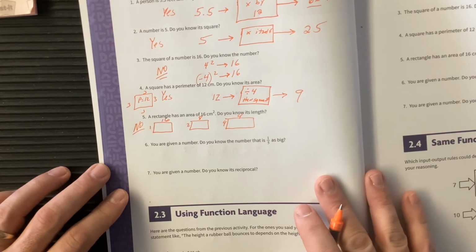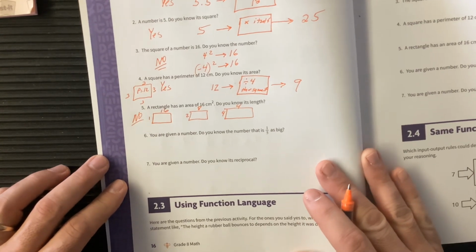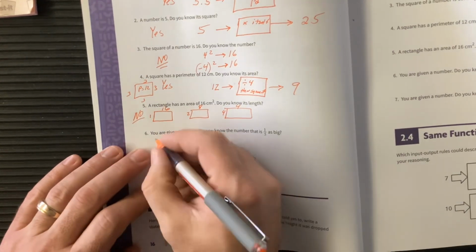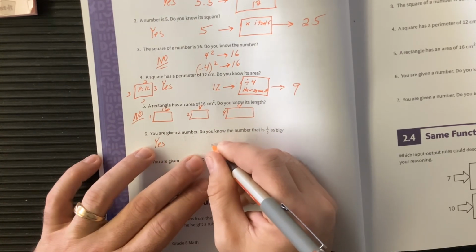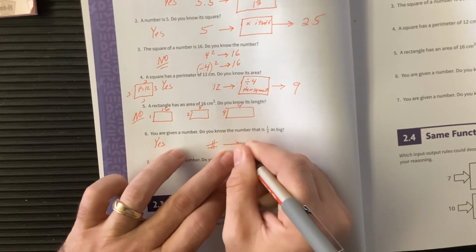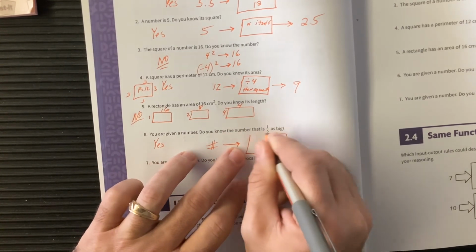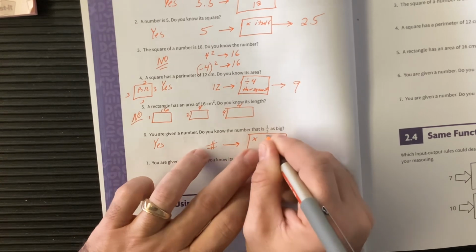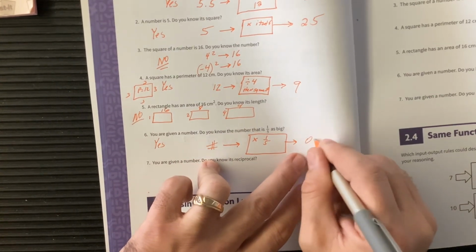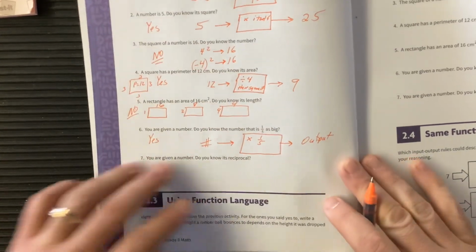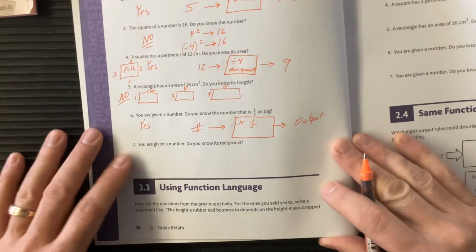You are given a number. Do you know the number that is a fifth as big as that? So yeah, you'd be able to give that. So it gives you a number. Doesn't matter what it is. You want to know what's a fifth as big as that? You take it times 1/5. And then you get your output, or your answer. Doesn't tell us what number to plug in there.